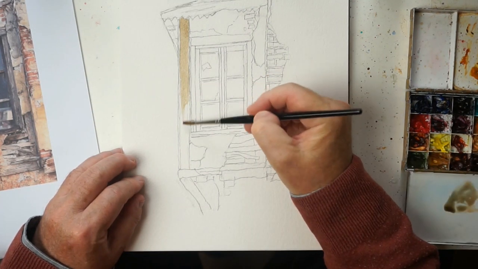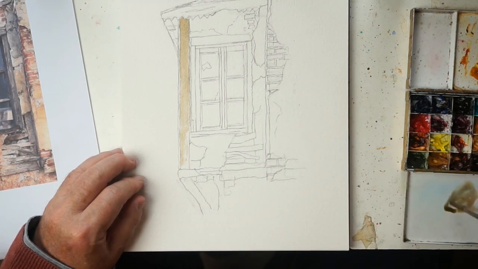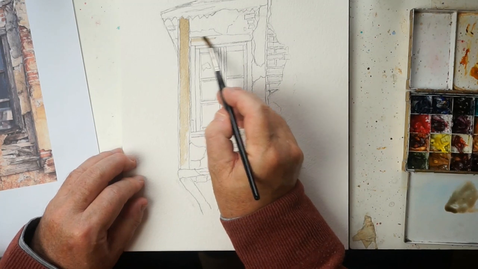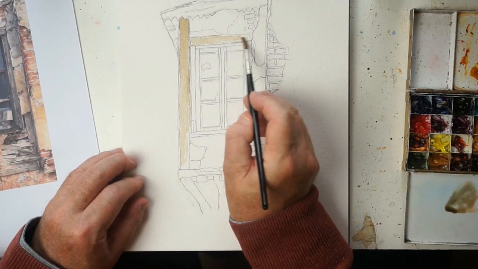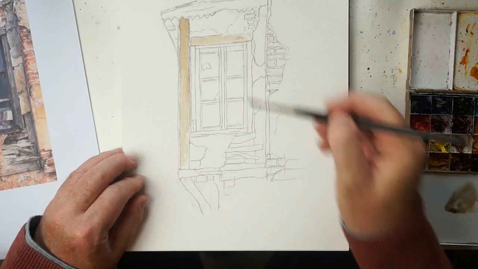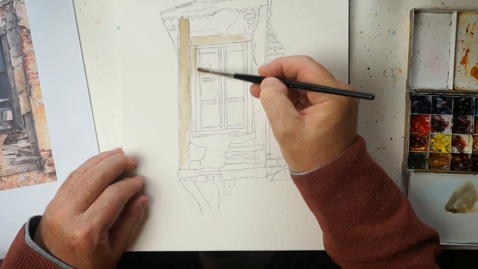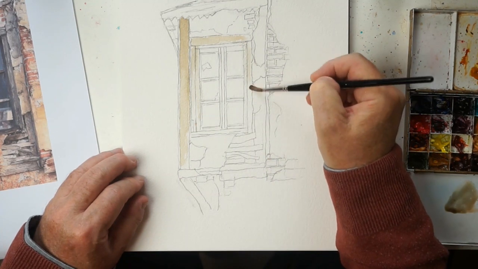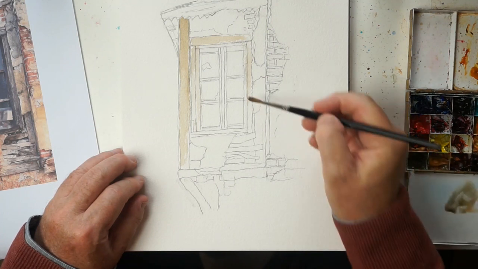I'm using paper which has got a bit of a tooth to it, in other words it's slightly rough, and so I'm going to take the opportunity there to brush over it with the brush quite flat, which means that I can leave some of the white of the paper, simply caused by the roughness of the paper against the brush.